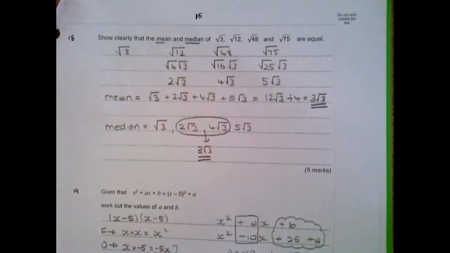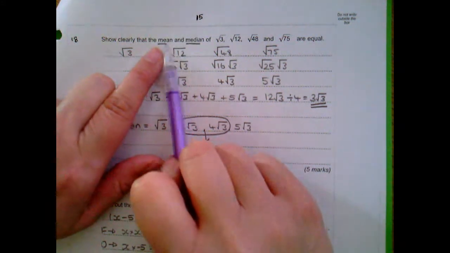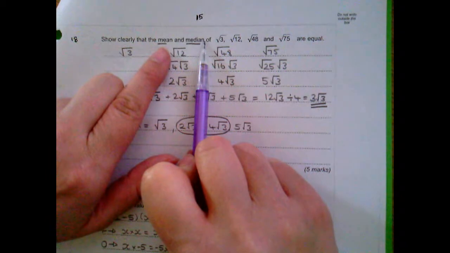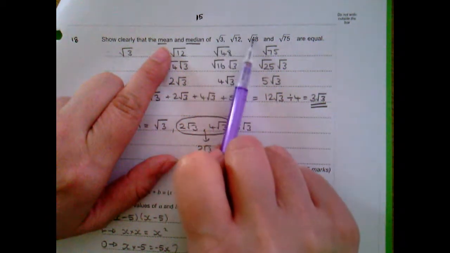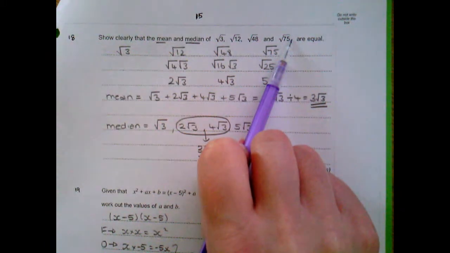Number 18, surds. So show clearly that the mean and the median of those surds are equal. So the mean is where you add it all up and divide by how many you've got, and the median is where you put them in order and get the one in the middle. So first of all, the mean, adding them all up, you can't add those surds up as they are. They have to have the same number underneath the square root bit. So you need to simplify them first of all.